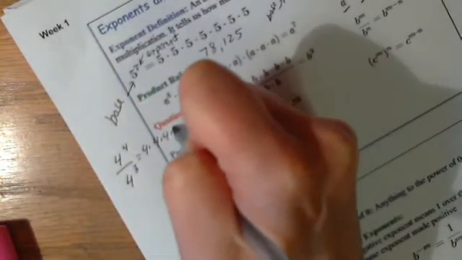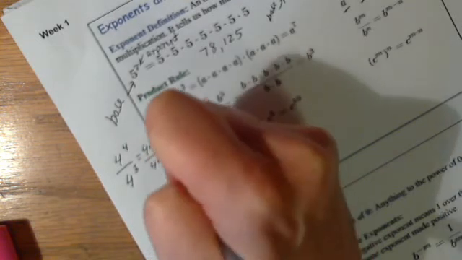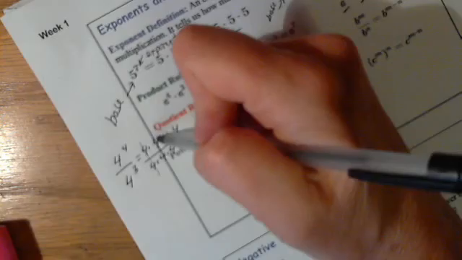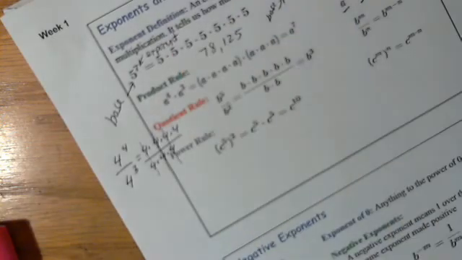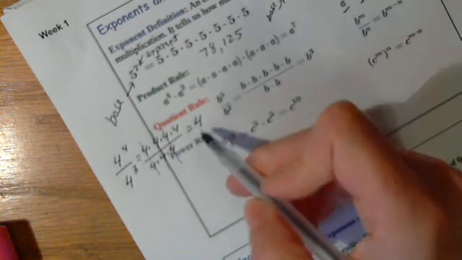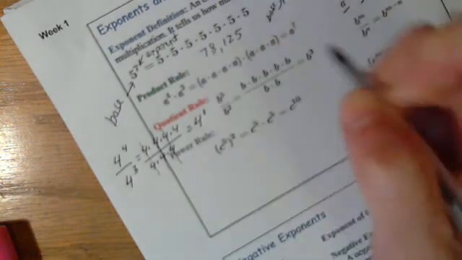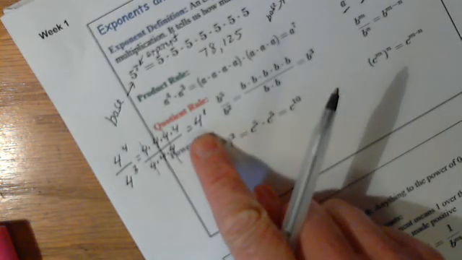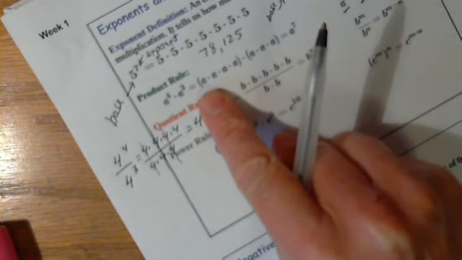Well, that would mean I had 4 times 4 times 4 times 4 on top over 4 times 4 times 4 on the bottom. Now, think about what's going to happen here. These 4's will cancel out because 4 divided by 4 is 1. These 4's will cancel out, and these 4's will cancel out. That just leaves a single 4 on top. Well, what power is 4? Just plain 4? It's 4 to the first power. If you ever have just a plain number and you're wondering what power it is, the power is always 1. We just don't usually put it there.